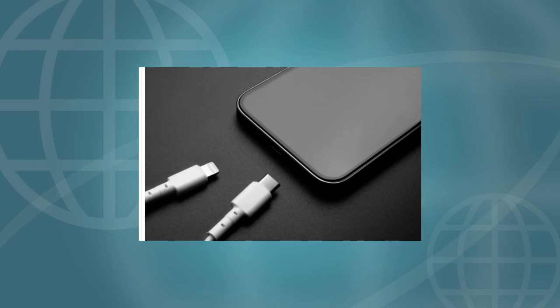As you can imagine, the design of the Lightning connector makes it impossible to be used in any other device other than Apple devices, which makes it a nuisance for many users. These were the main types of USB cables based on their physical design and structure. Now, let's look at types of USBs based on their speed and functionality.